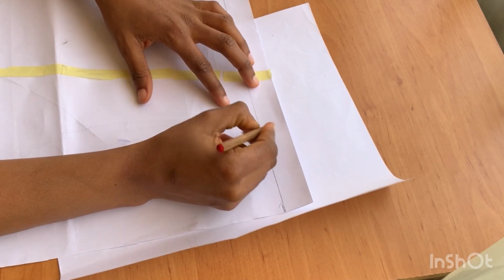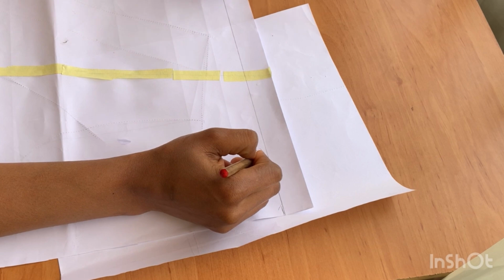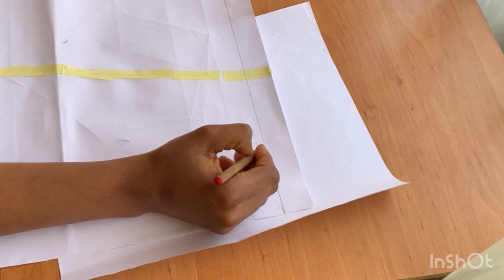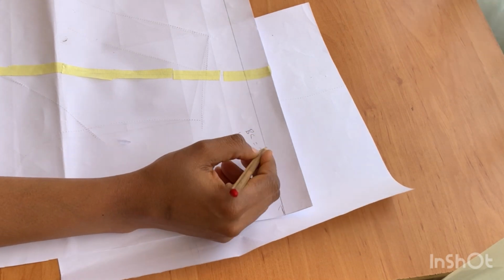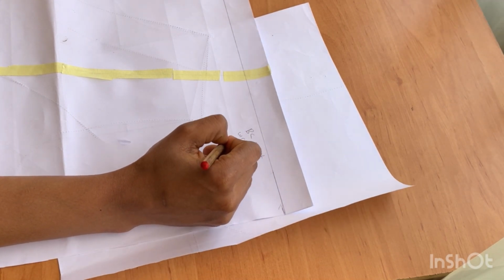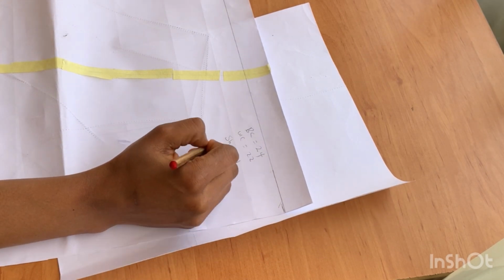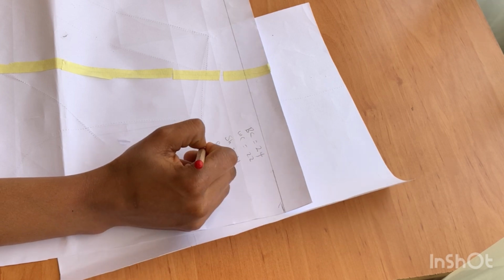We have the bust circumference, which is 24. We have the waist circumference, which is 22. We have the shoulder, which is 11. We have the round shoulder, which is 30. Okay, you can also measure the arm.